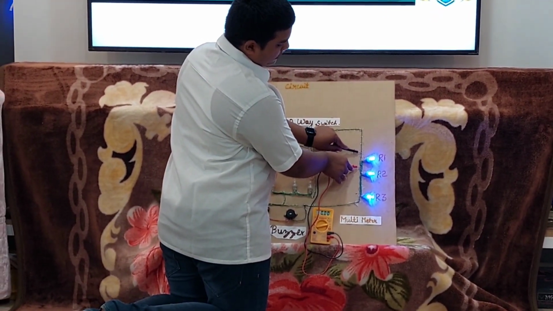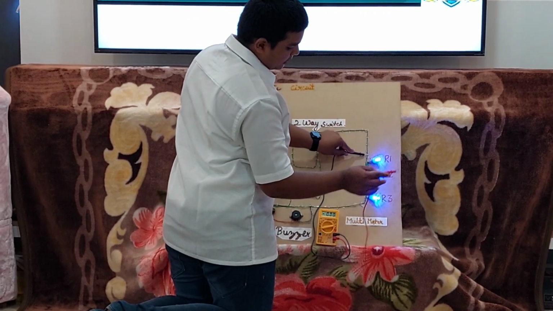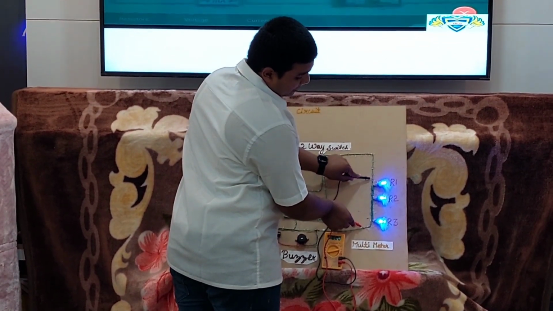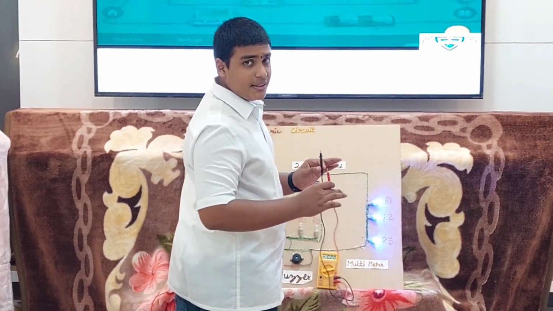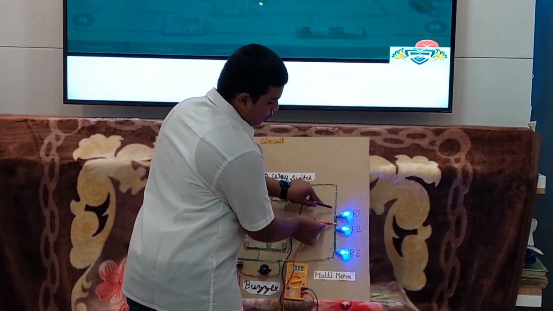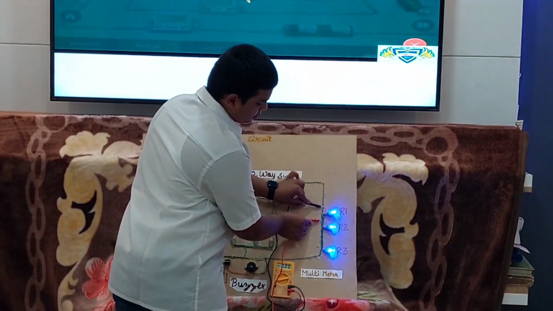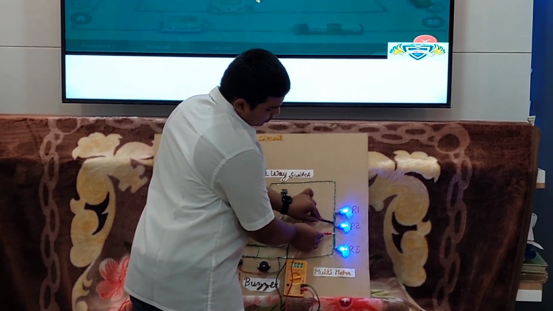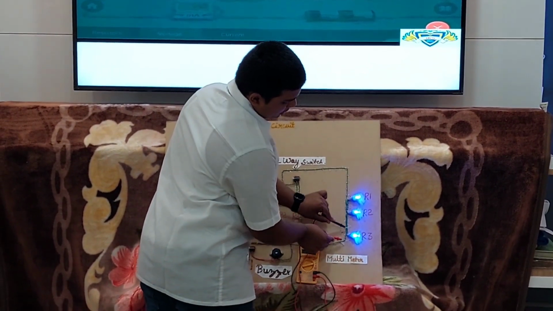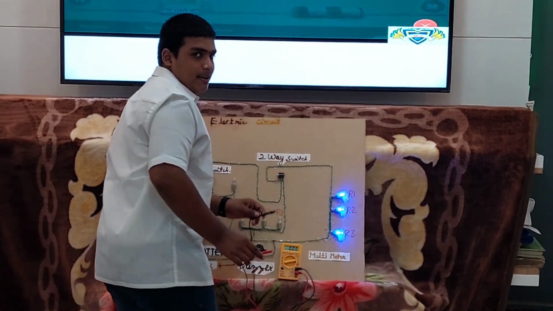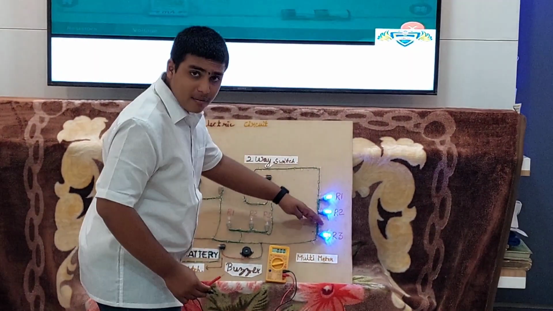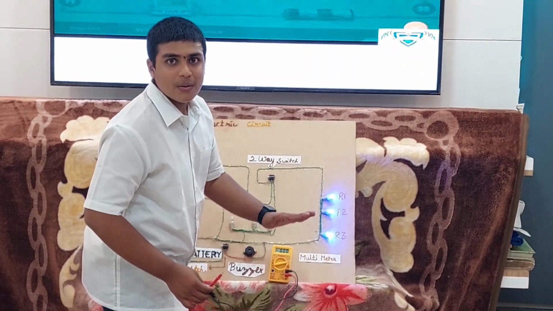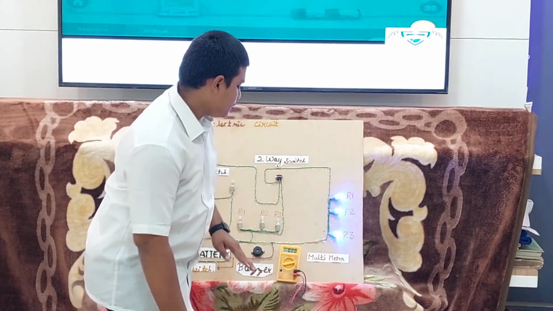Let us check how much there will be in R1, R2 and R3. Just a minute, let me recheck once. Oh no, I am getting 350. To check this, R1 is 100, R2 is 150, R3 is 100. If we add 100, 150 and 100, we get 350 for the parallel circuit.